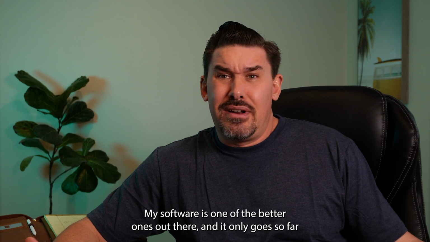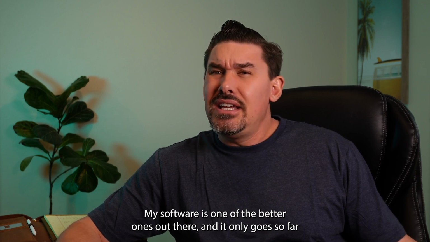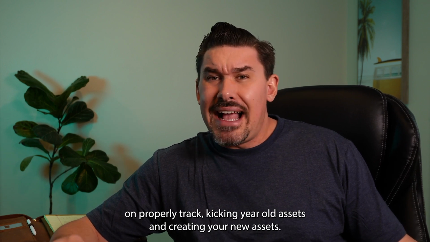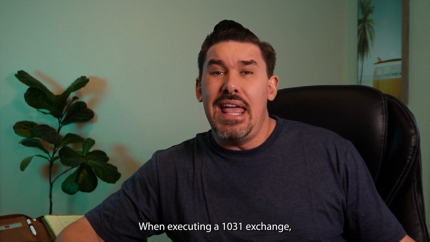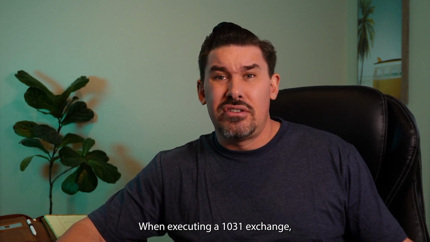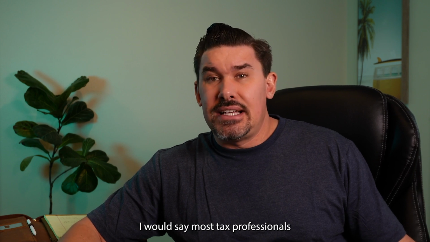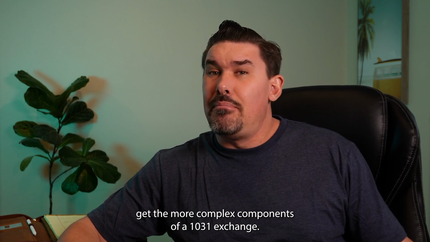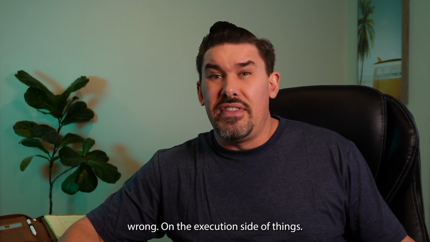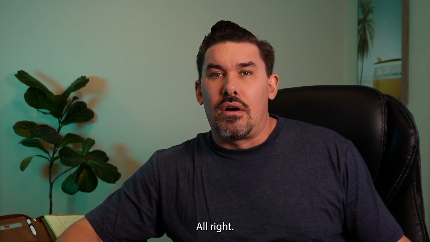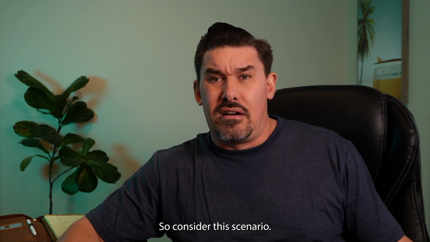My software is one of the better ones out there, and it only goes so far on properly tracking your old assets and creating your new assets when executing a 1031 exchange. I would say most tax professionals get the more complex components of a 1031 exchange wrong on the execution side of things. All right, so consider this scenario.